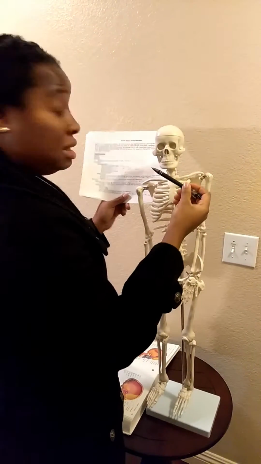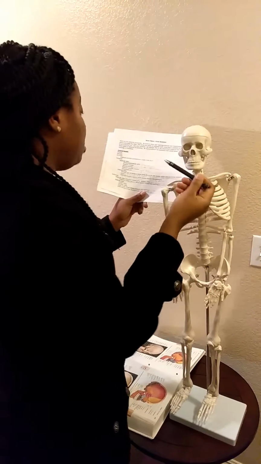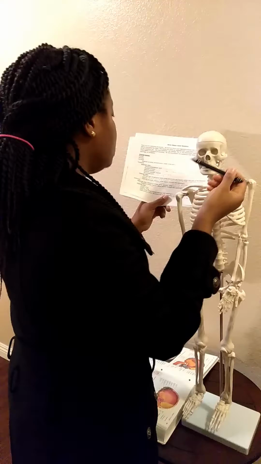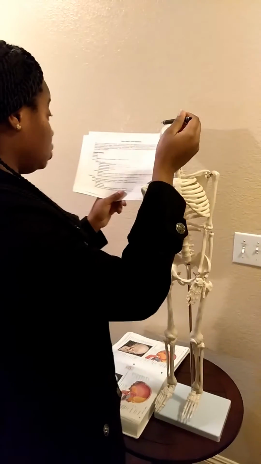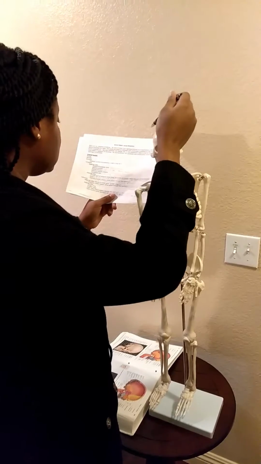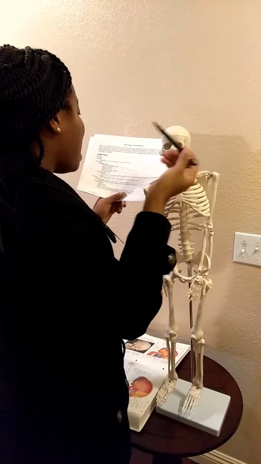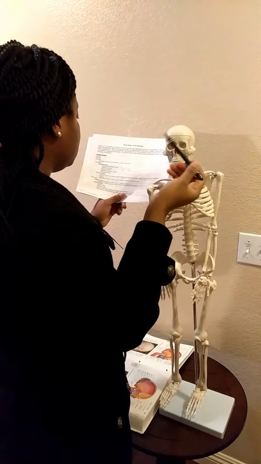I'm going to go over the internal part of the skeleton. The internal view, the petrous part of the temporal bone, which is found inside the skull, and what structures are housed in that part of the temporal.